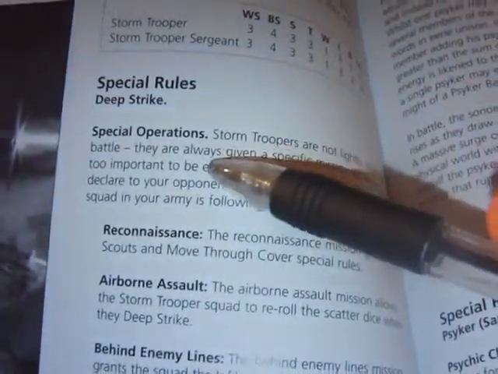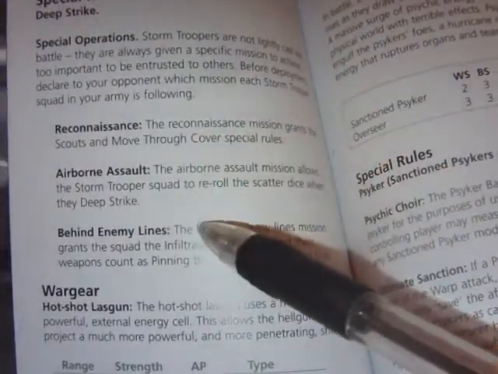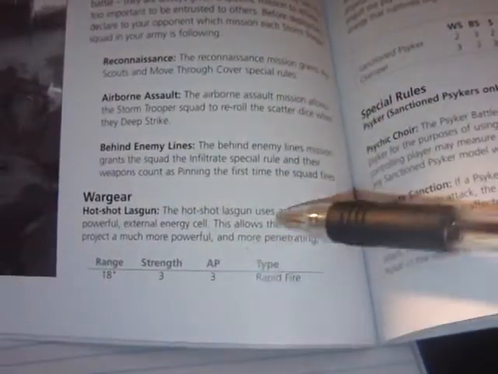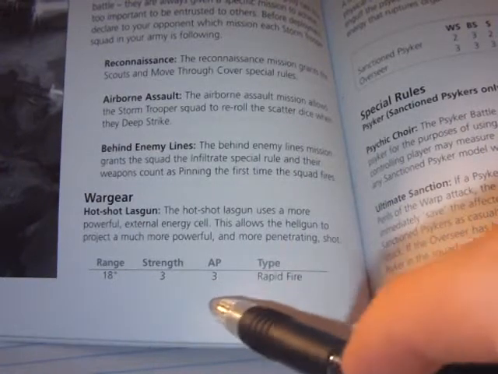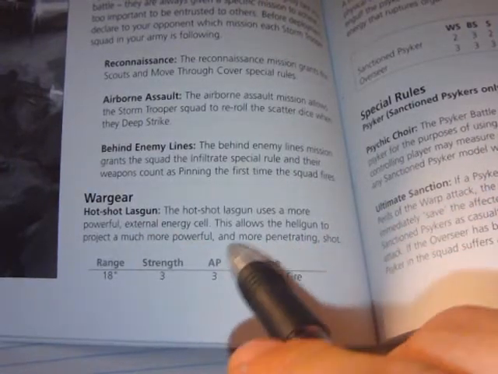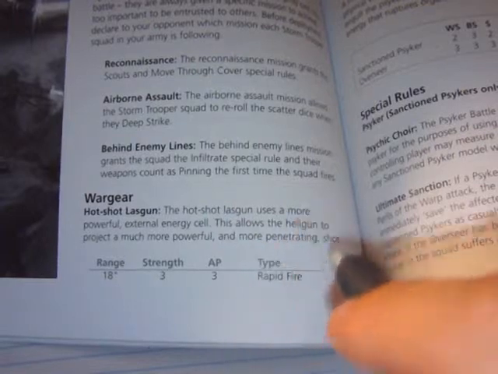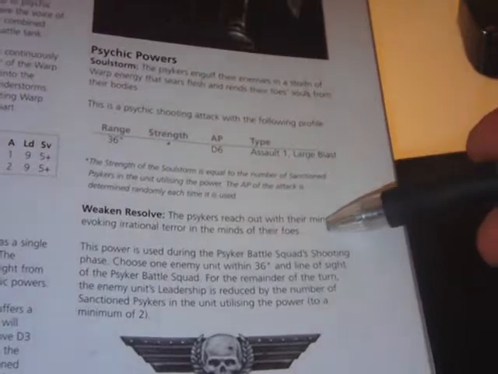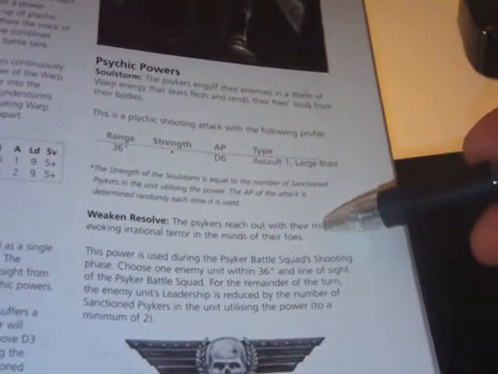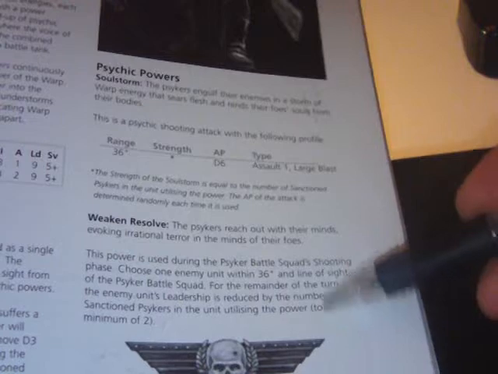They have special operations. This is a unique rule to the Stormtroopers, so it lists all of the rules for the special operations they can take. And they have a hotshot las gun, which they're pretty much the only guys that have. So it lists the weapon stats, and it also just gives a brief little non-rule section about it. Typically, in any sort of rule description like this, the first paragraph will be non-rules, just description, and the second paragraph will be how it plays in the game.